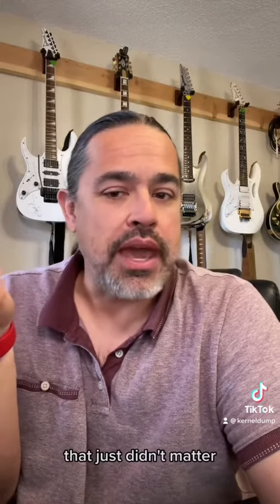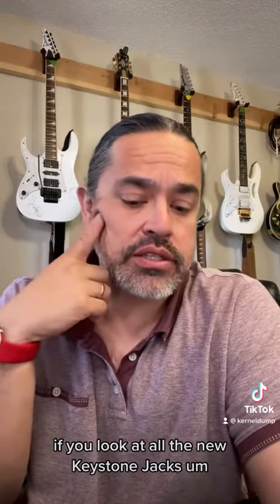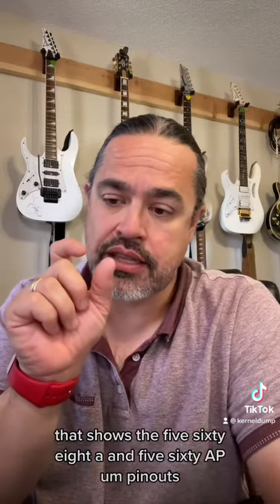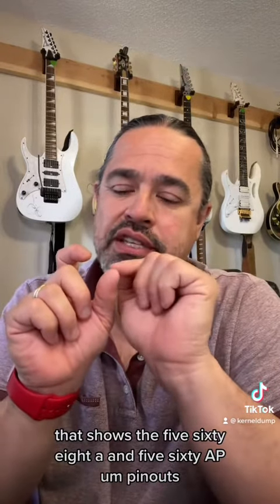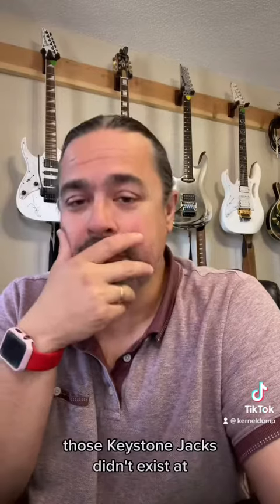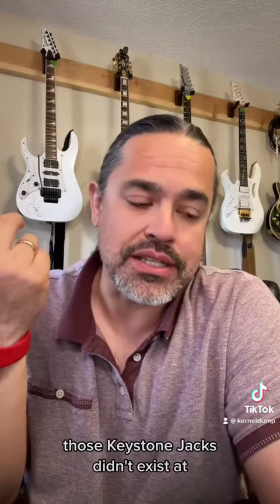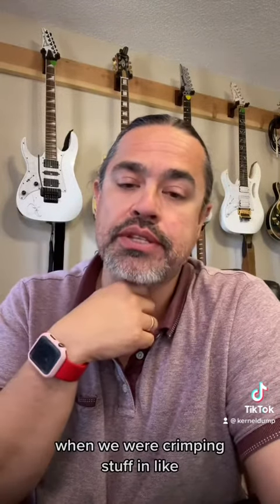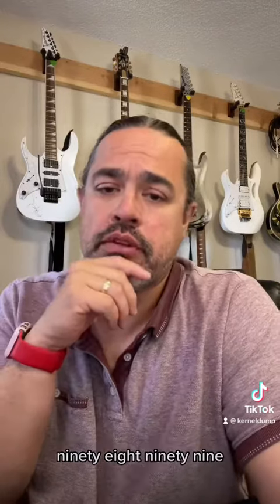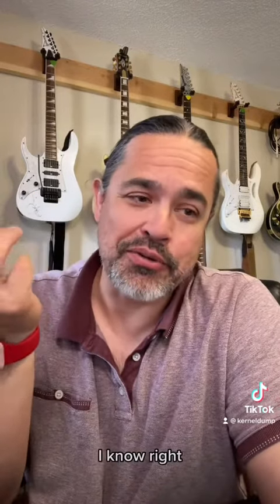that just didn't matter. If you look at all the new Keystone jacks, they've got a little sticker on the side that shows the 568A and 568B pinouts. Those Keystone jacks didn't exist, at least when we were crimping stuff in like '98, '99. But by the turn of the century, I know, right?